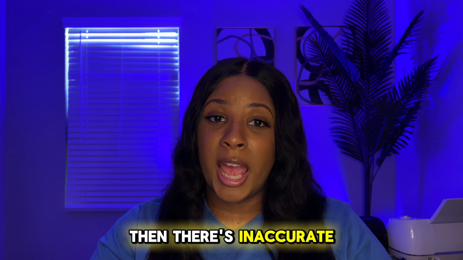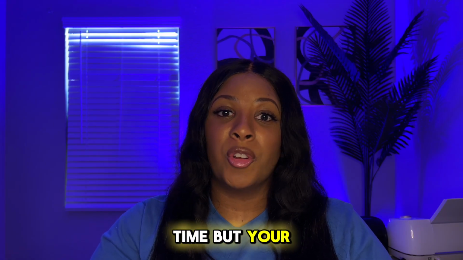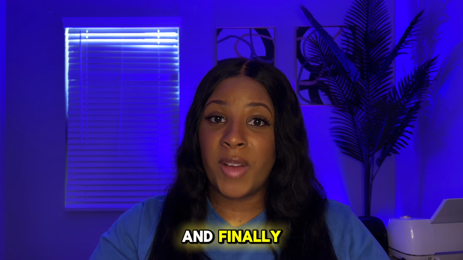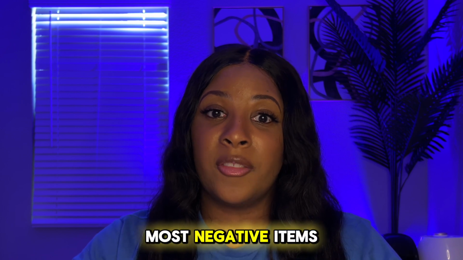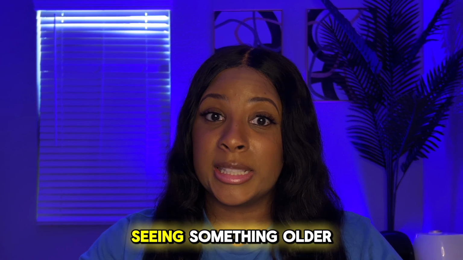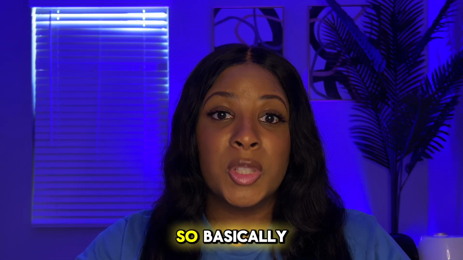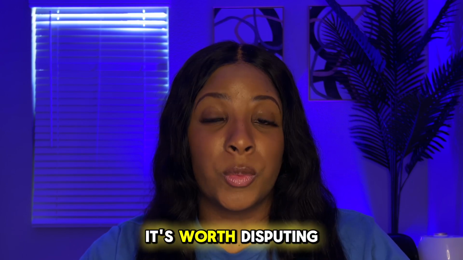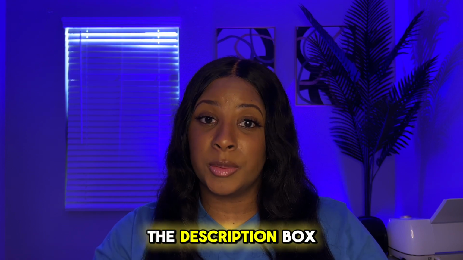Then there's inaccurate late payments. If you know you paid on time, but your report says you were late, that's something to dispute. And finally, old debt that should have been dropped off. Most negative items are supposed to disappear within 7 years. So if you're seeing something older than that, it's time to challenge it. So basically, if it doesn't look right or is dragging your score down for no reason, it's worth disputing. I've attached a list of disputes down below in the description box.